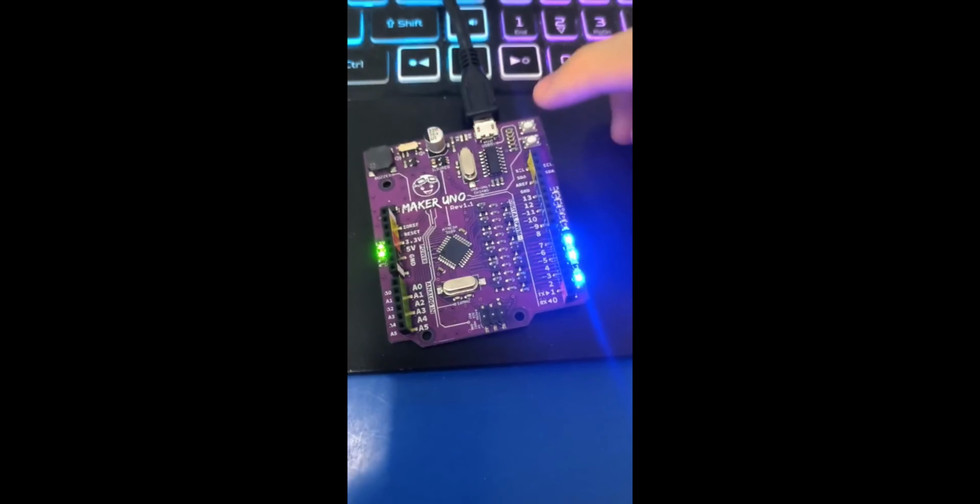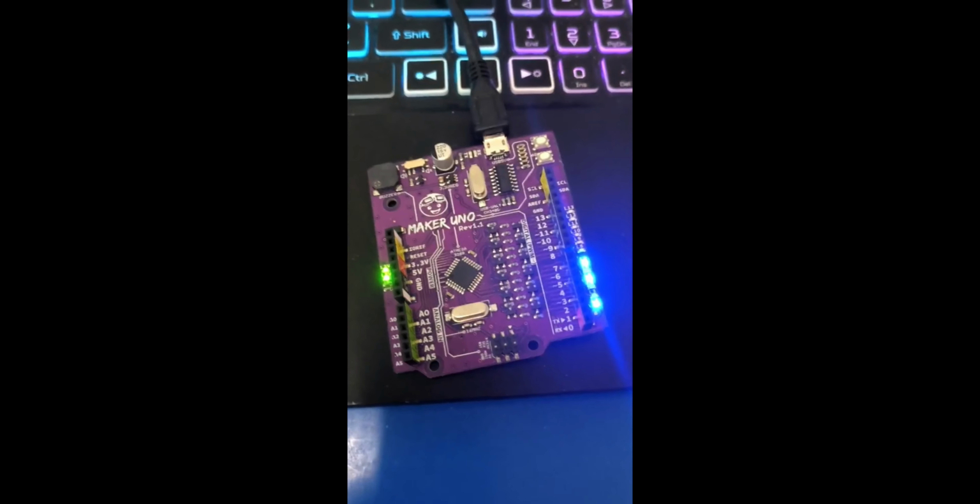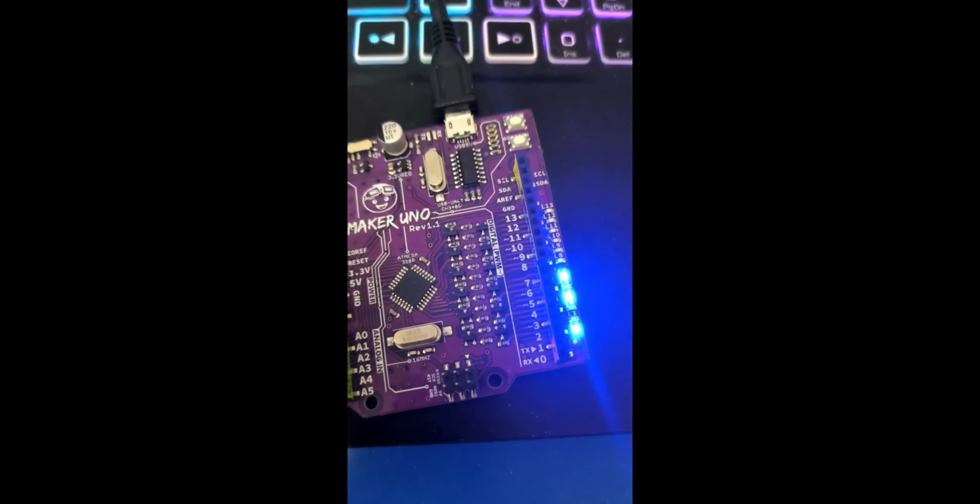Now we look at the serial monitor. It's pattern number 2, so all LEDs are high and then all LEDs go low. Now we press the button again, and it will blink in the third pattern.